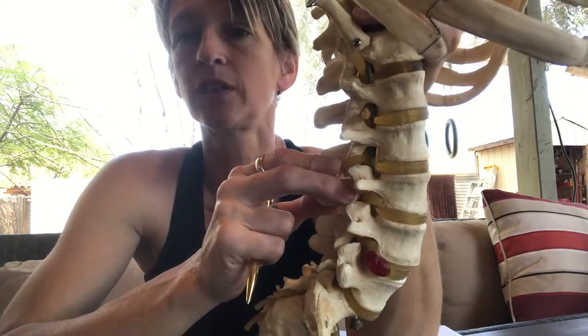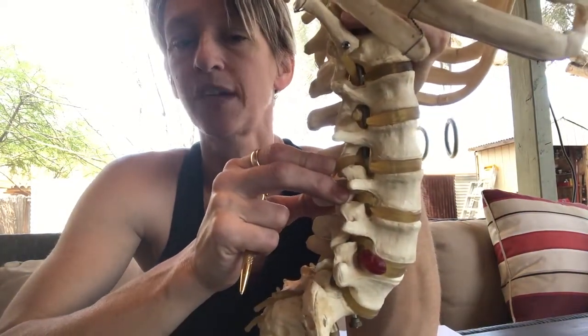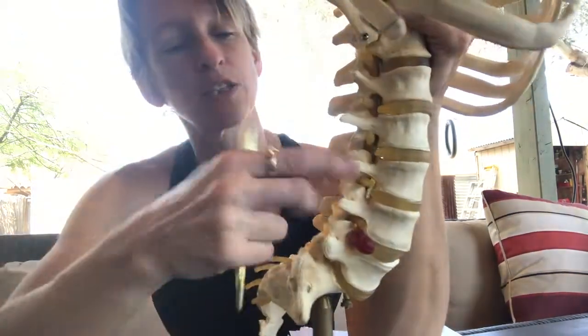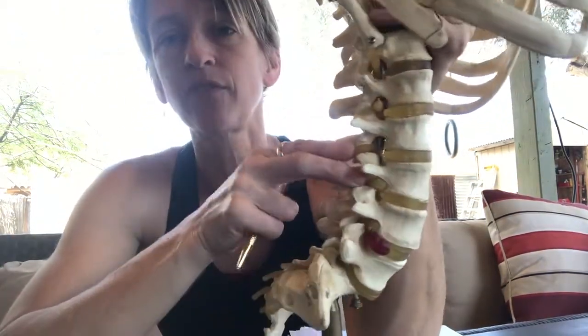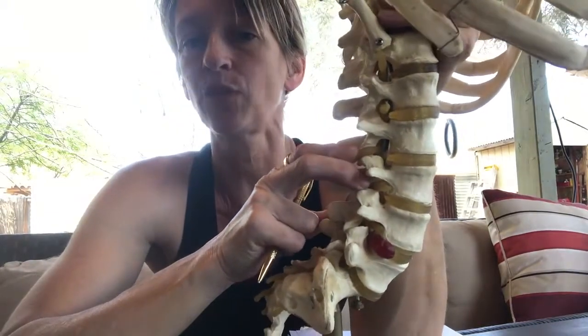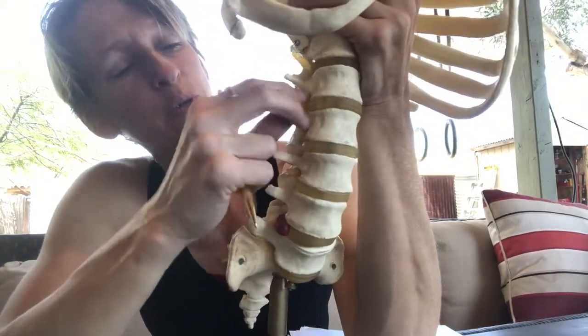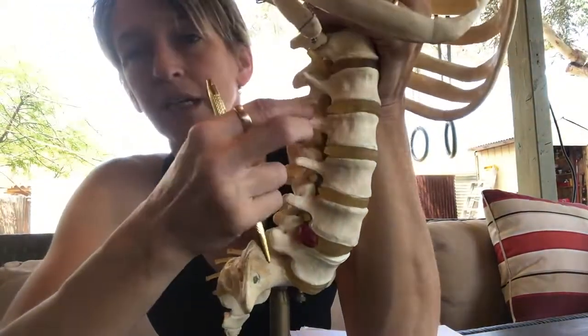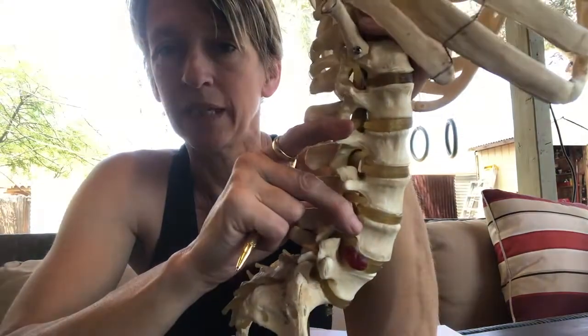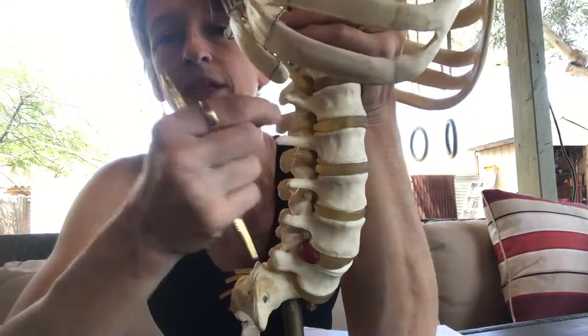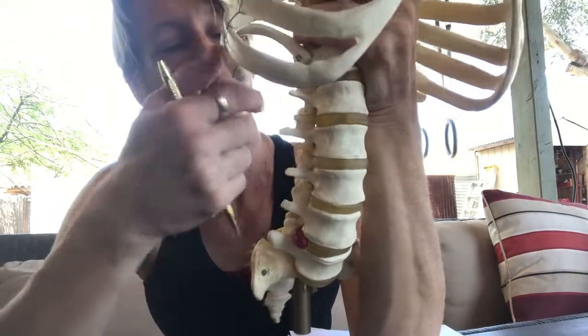A single hole is called a foramen, and if we make that word plural, it's foramina. So all along the spine, we have intervertebral foramina. Intervertebral means between two vertebrae, and foramina means holes. Those are the holes where the spinal nerves come out of the spine.